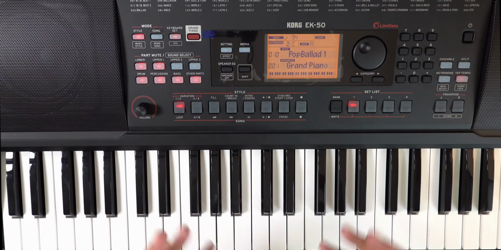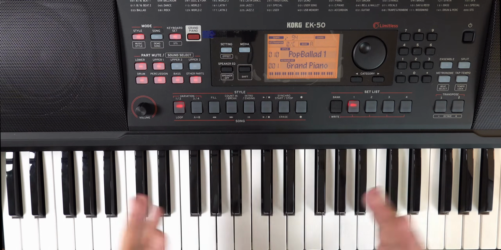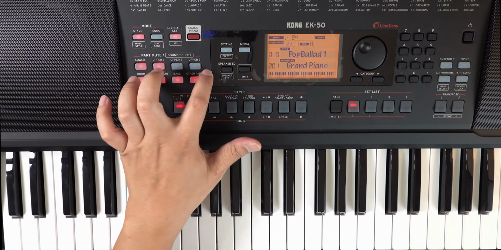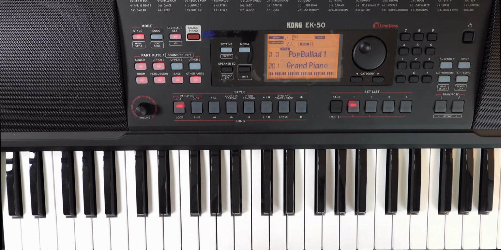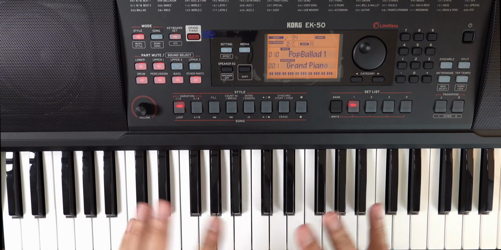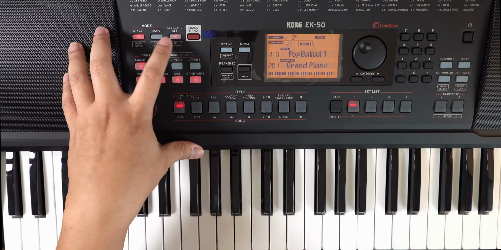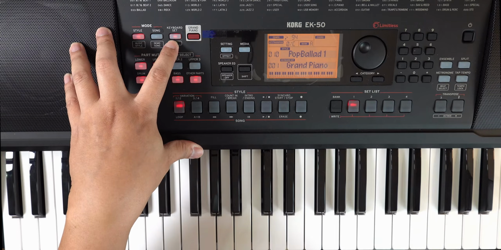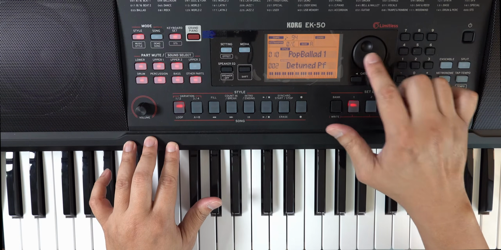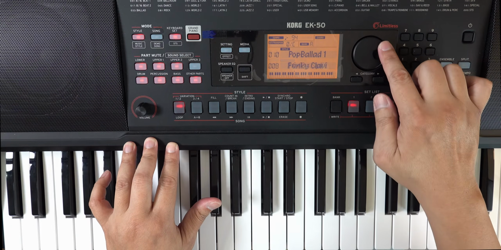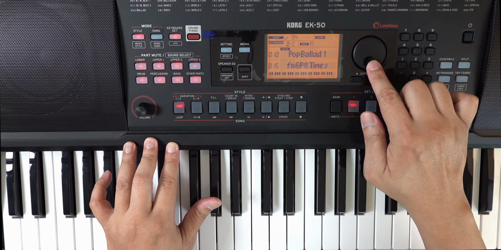Korg keyboards are arranged as keyboard sets rather than individual voices. So keyboard sets are actually a set of 4 different voices that has been pre-programmed from the factory to sound complementary to each other, and it would already have the different appropriate effects already applied. So how do you choose different keyboard sets? What you do is press the keyboard set button here, and you can use the jog dial to select the different keyboard sets that you will need.